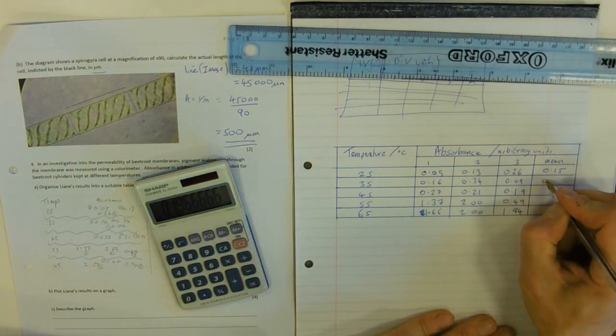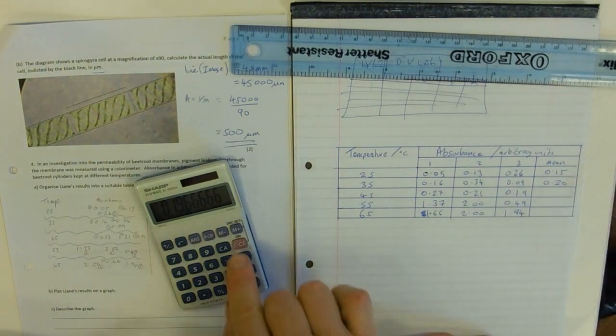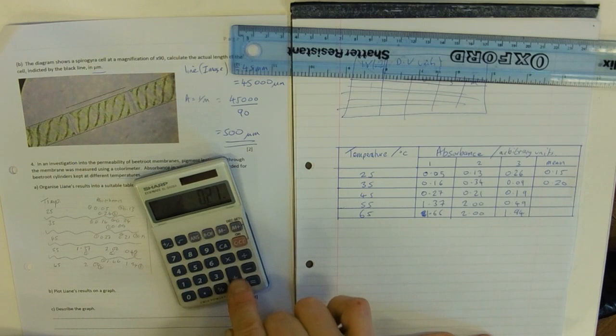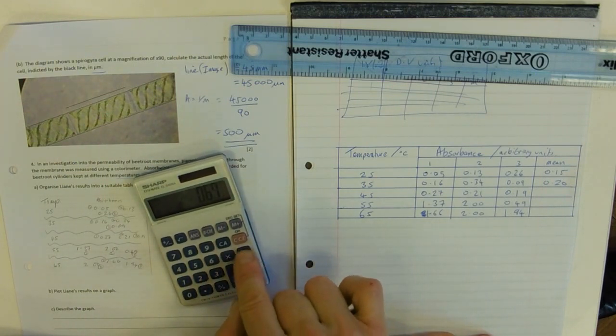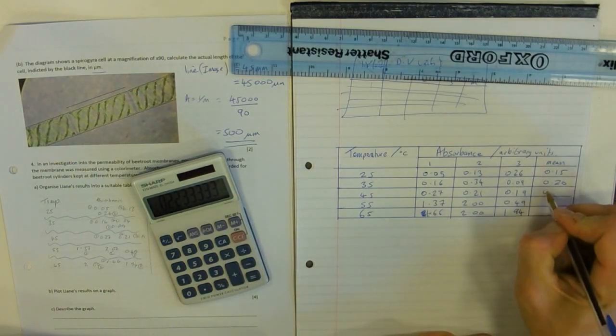Again, two decimal places. Well, I'm going to have to round this up, so that's going to be 0.20. Next one, 0.27 plus 0.21 plus 0.19 is 0.67 divided by 3 is 0.22.